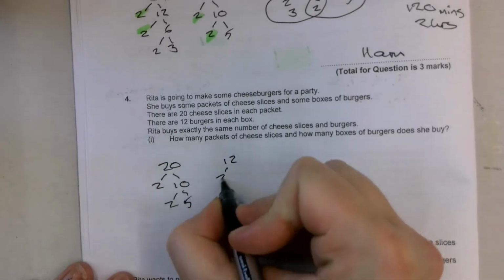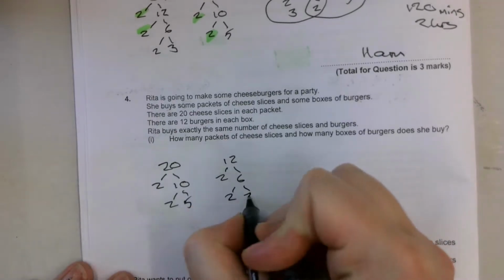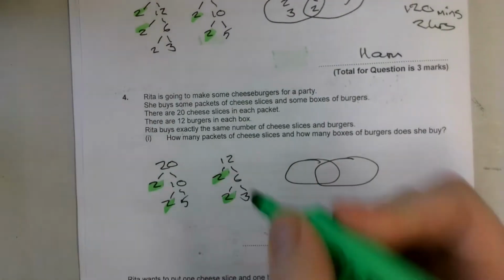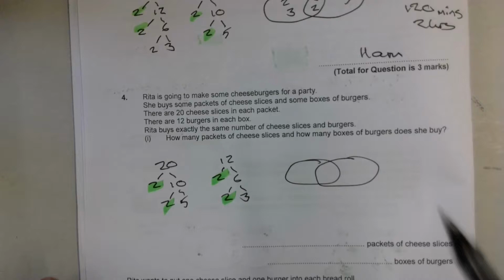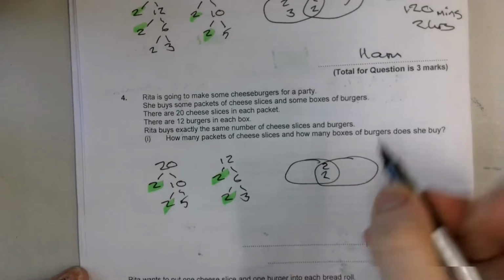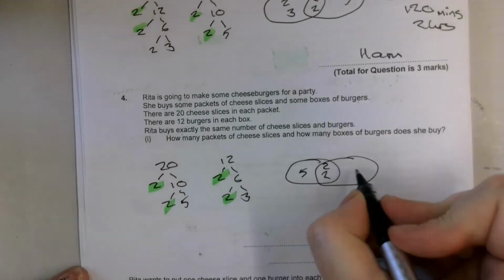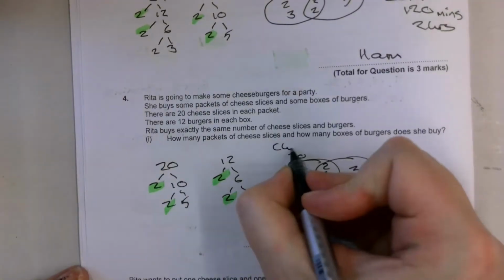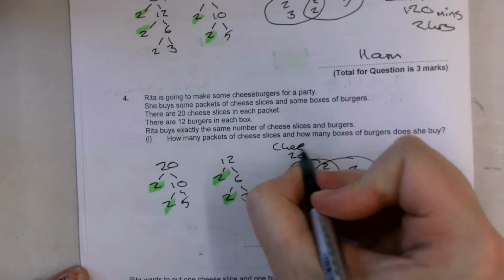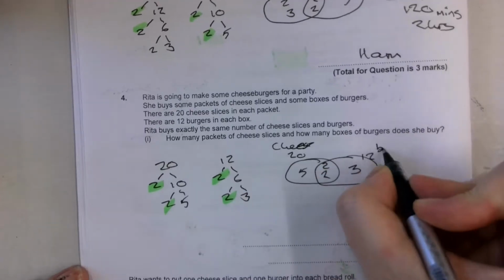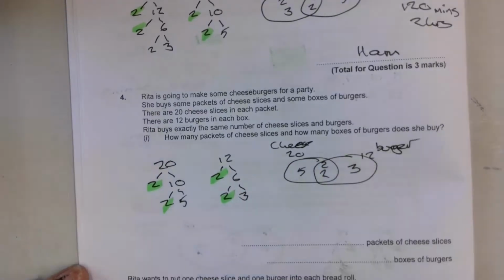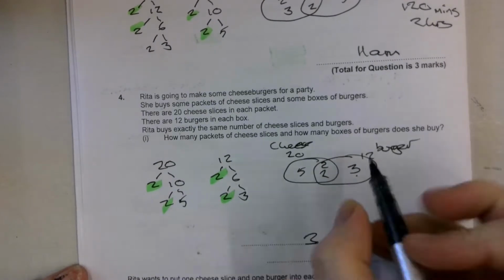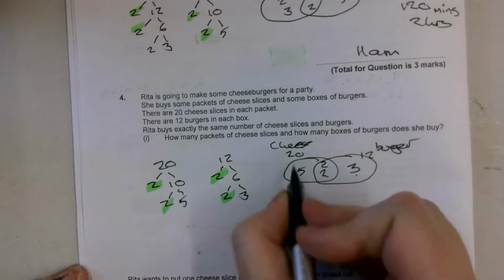And two 2's common. And a 3. So if this was our cheese, and this is our burgers, then they bought 3 packets of cheese, and 5 packets of burgers.